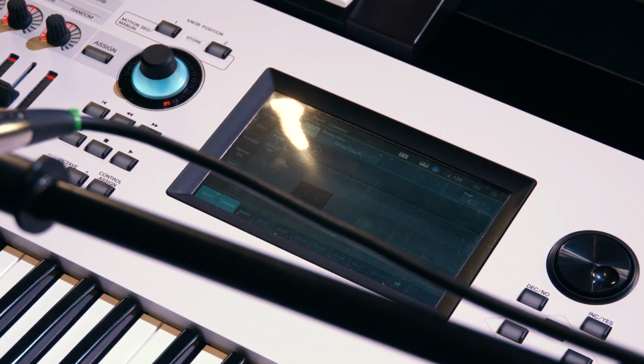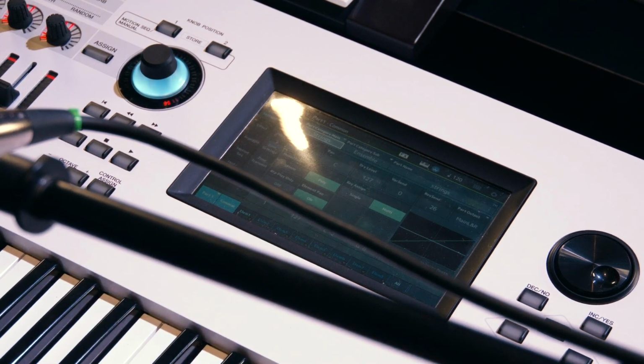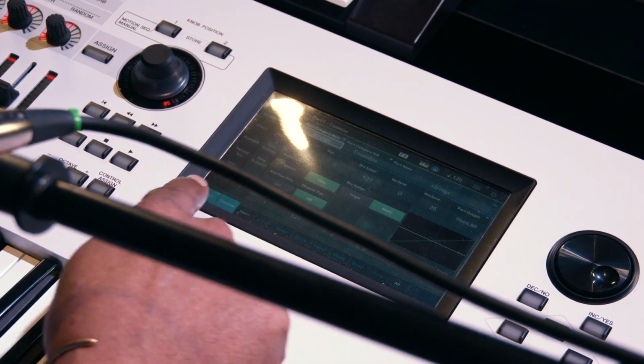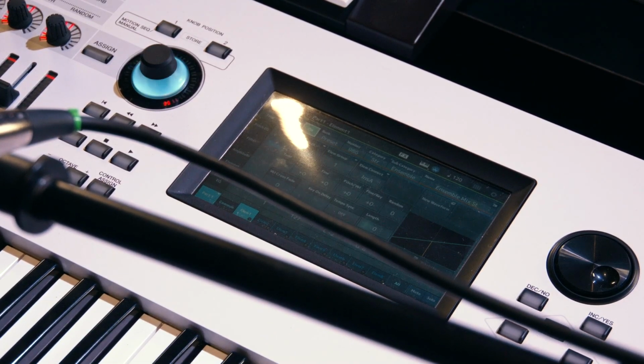In the lower left corner of the Montage screen, it will tell you where you are. I'm looking at part 1, and I'm looking at the common parameters of part 1. Navigation is one of those things: the more you do it, the easier it becomes. I can look at the common parameters, or next to it I have element number 1. So there's a single element in this sound.